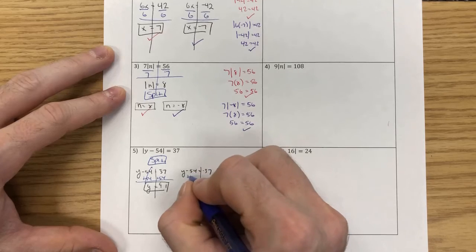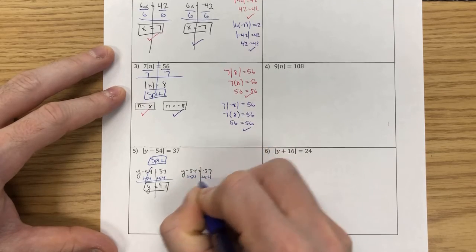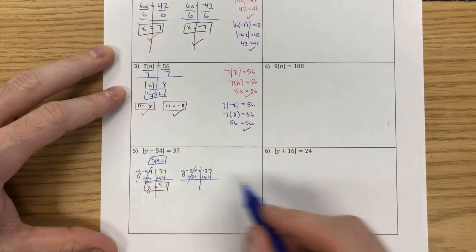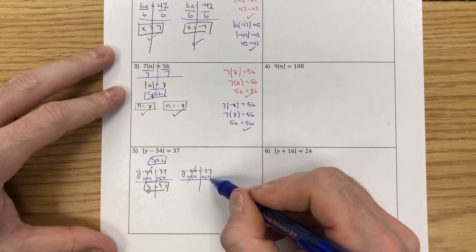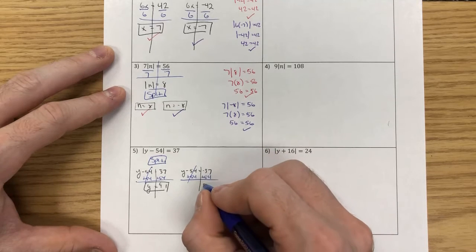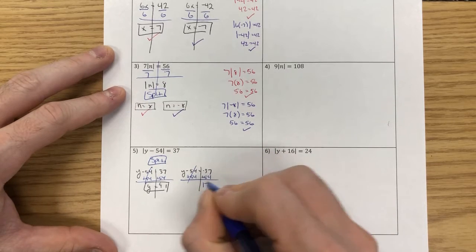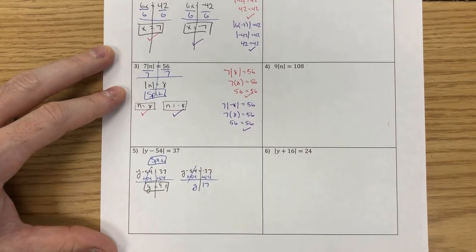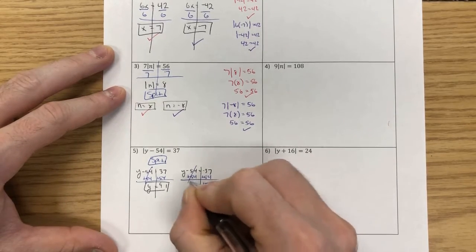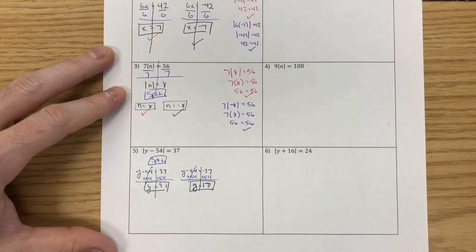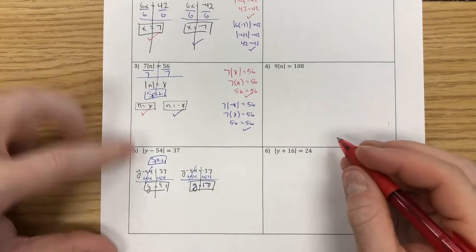For my other answer, when I add 54, the signs are opposite, so I'm going to subtract. 54 take away 7 is going to net me 47, minus 30 is going to net me 17. Y equals 17. Perfect. And so let's test out our two possible answers.